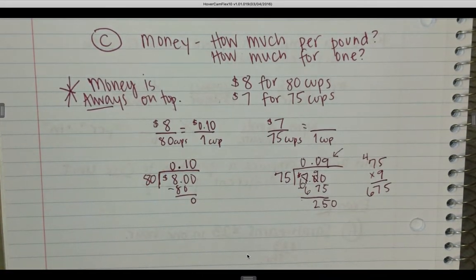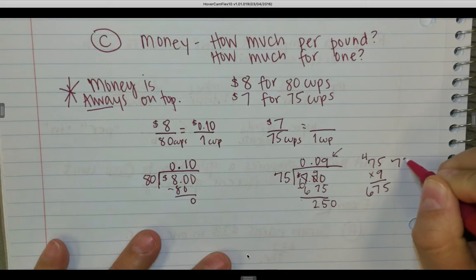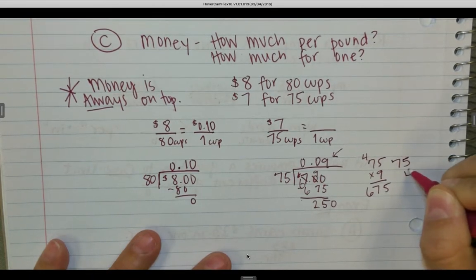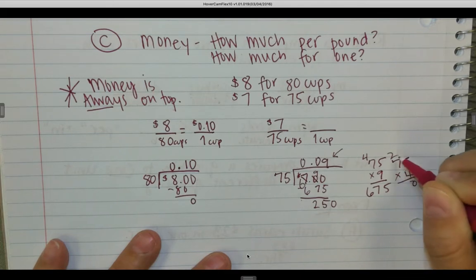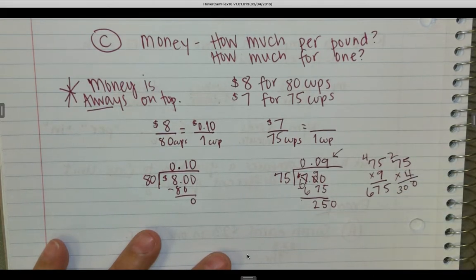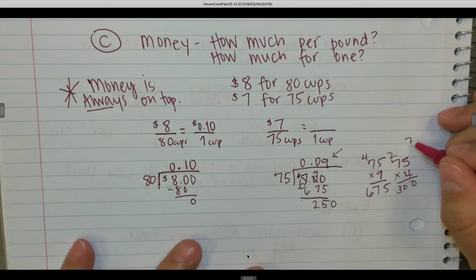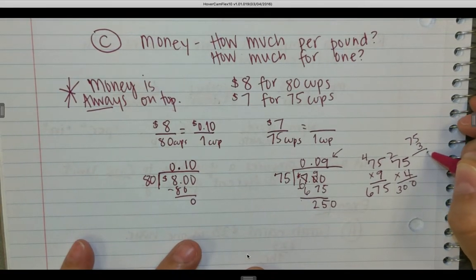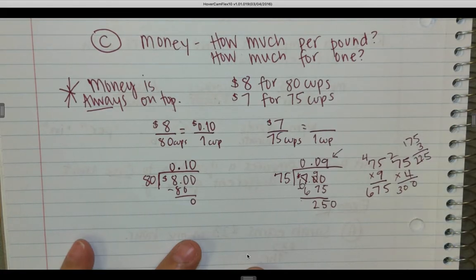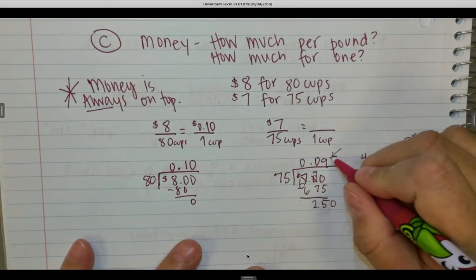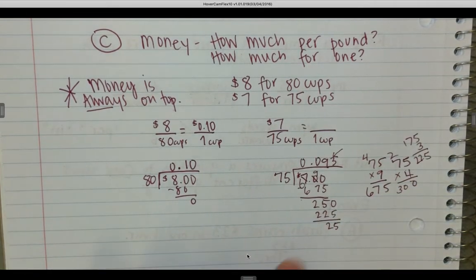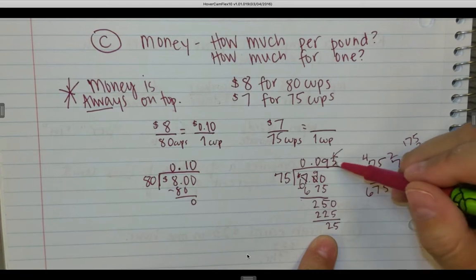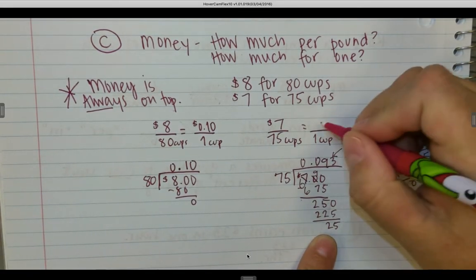So I'm going to try 4. That's 300. That's too much. So 75 times 3 gives me 225. And I'm just going to stop my division there because I know this 3 keeps it at 9 cents.